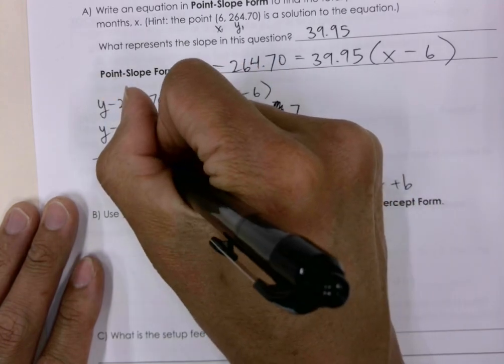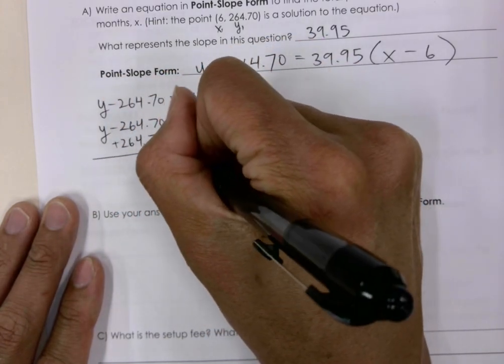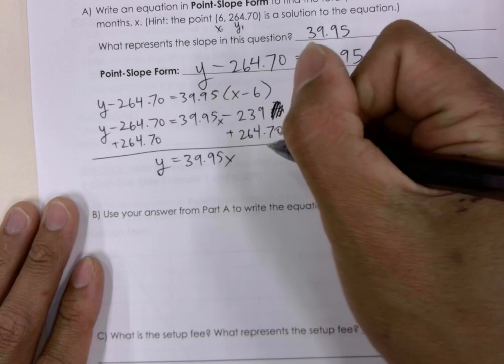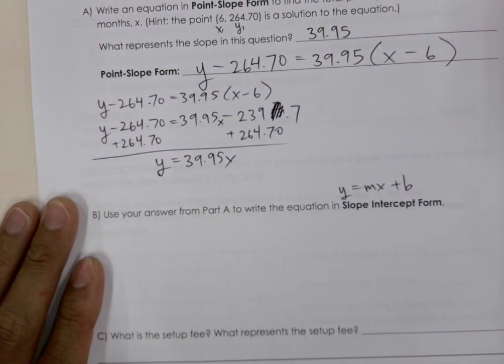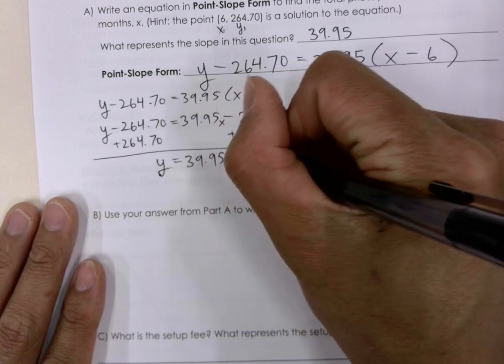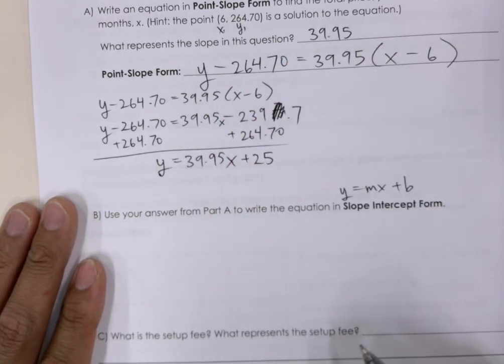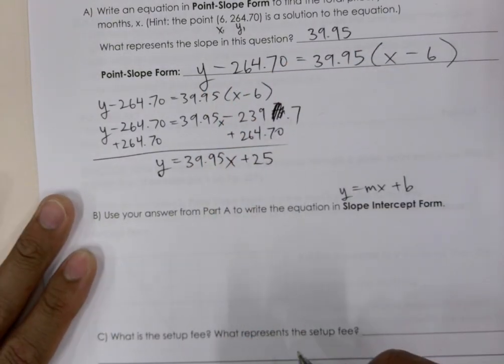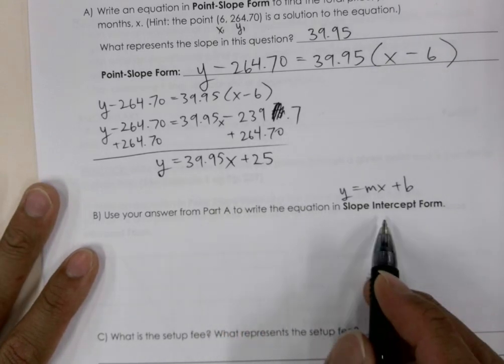And if we do that, we are left with y is equal to 39.95x plus 25. And that is our equation in slope-intercept form.